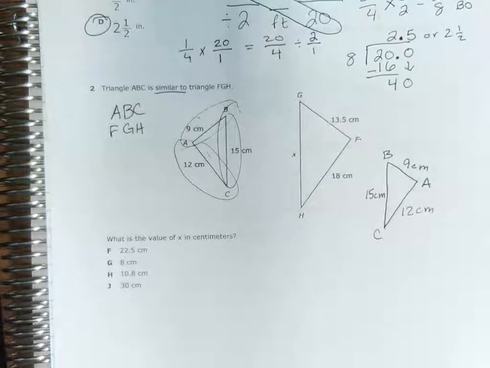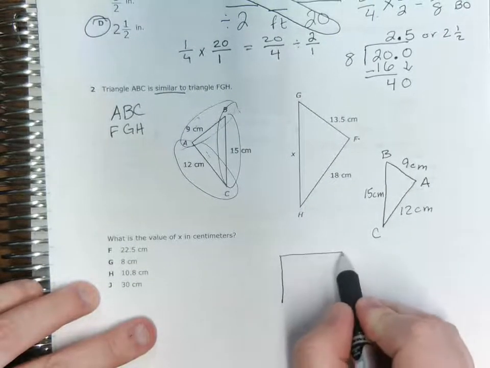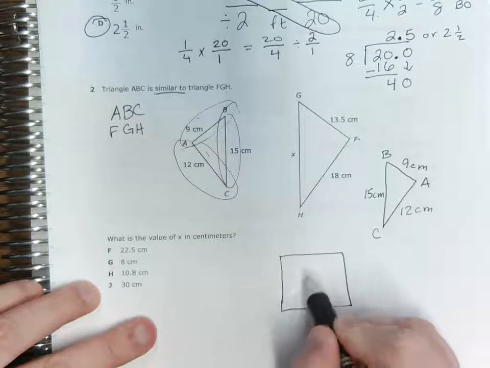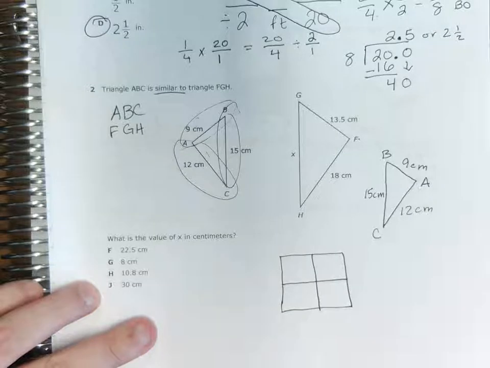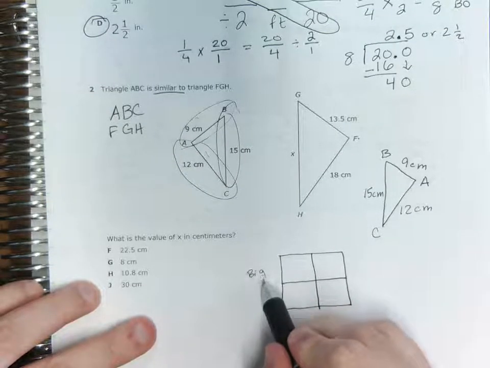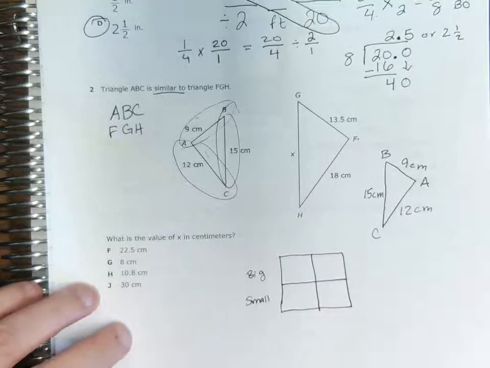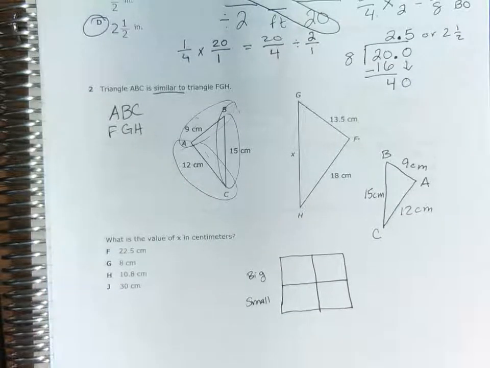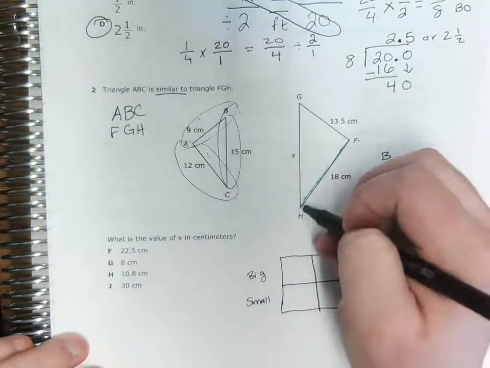Okay, and then I do my proportion. I have the big triangle and I have the small triangle. And then we do colors. So let me get a color. I'm going to make that light blue right there.